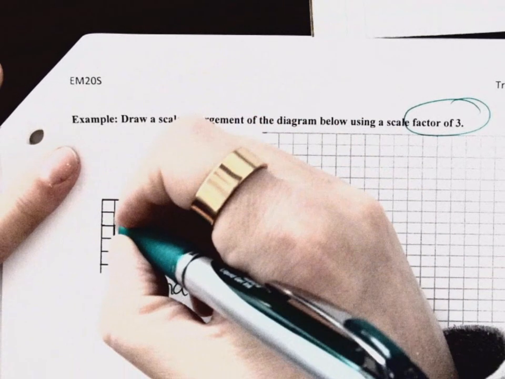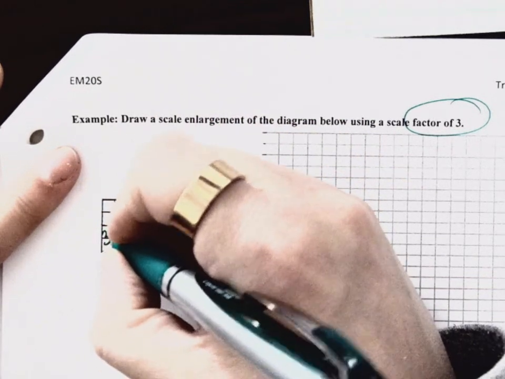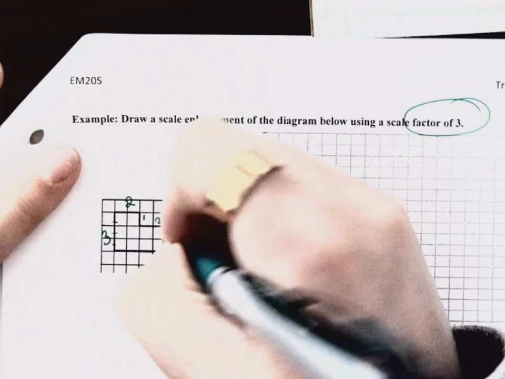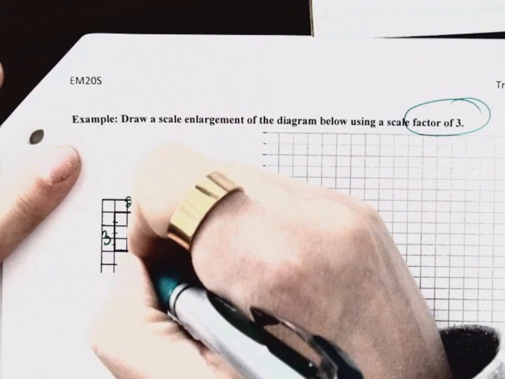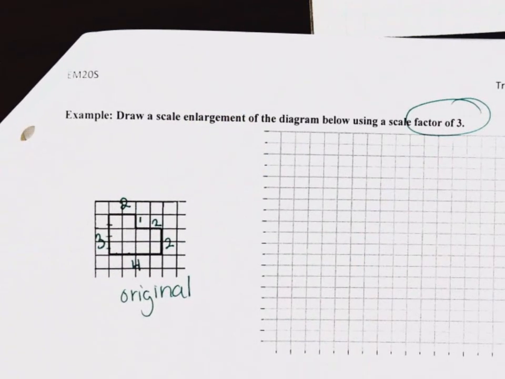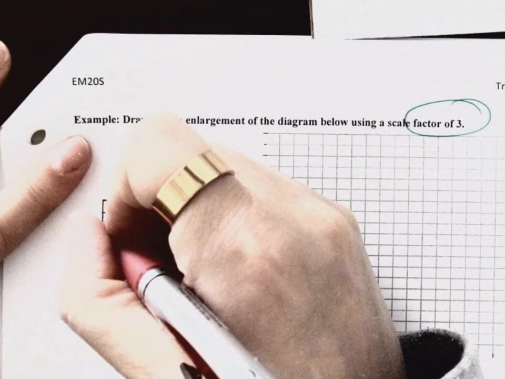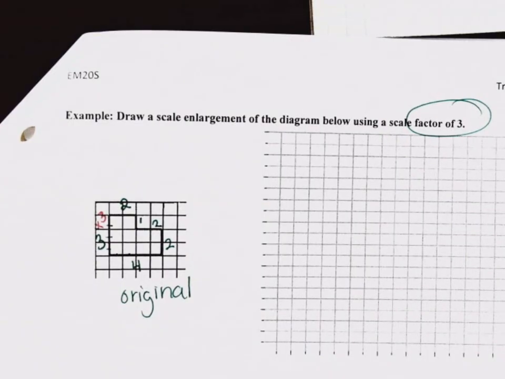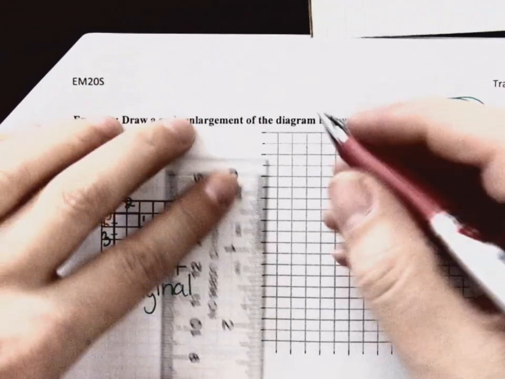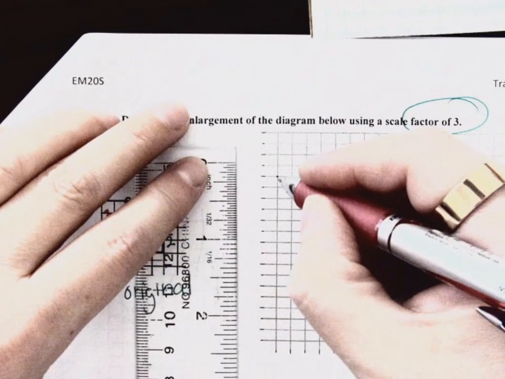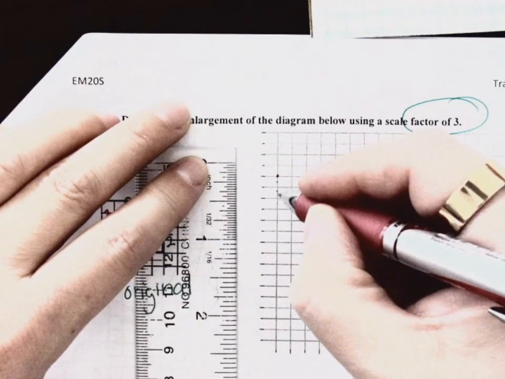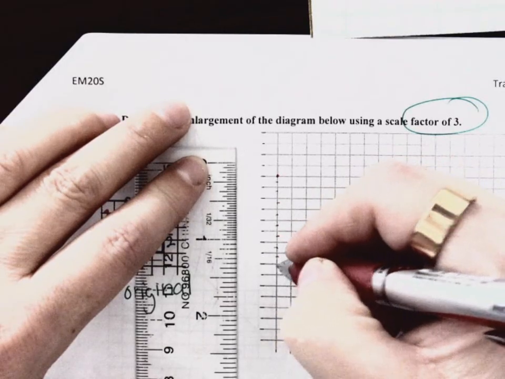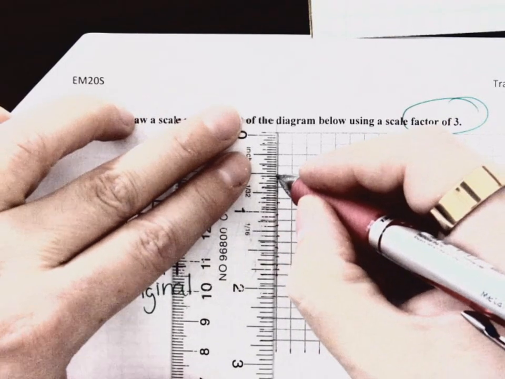So I'm going to go around and I'm going to measure this. So that's 3 units. That's 2. That's 1. That's 2. That's 2. And that's 4. Okay. So that means I take 3 and I times it by 3. And that should give me 9. So my new object is going to be 9 high. So start there. 1, 2, 3, 4, 5, 6, 7, 8, 9. So it should be right there.